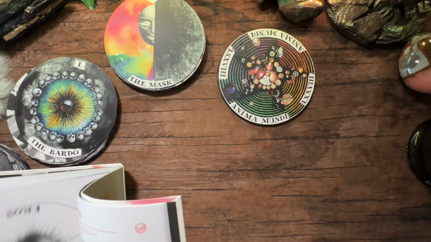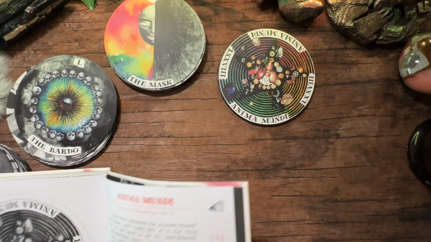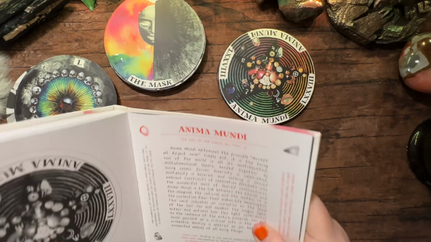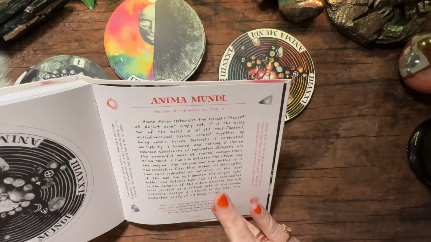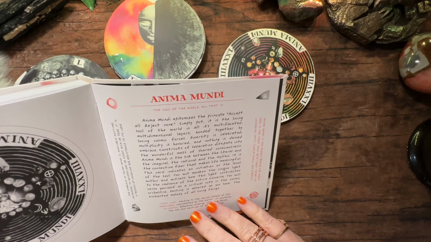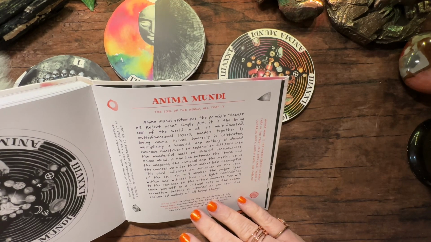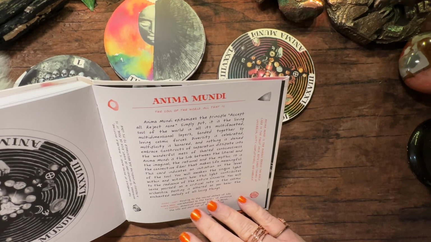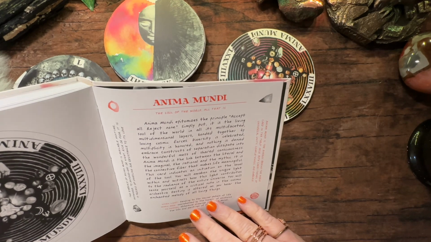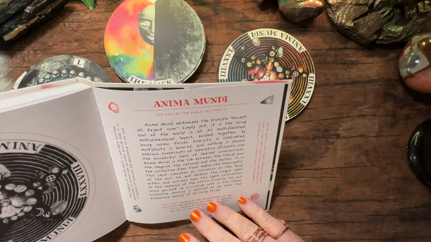We know it's going to be towards the back here. All right, so this is the initiation for that lifetime. The soul of the world, all that is. Anima Mundi epitomizes the principle, accept all, reject none. Simply put, it is the living soul of the world in all its multifaceted, multidimensional layers, bonded together by loving cosmic forces. Diversity is celebrated, multiplicity is honored, and nothing is denied. Embrace. Constructs of separation dissipate into the wonderful mess of shared consciousness.